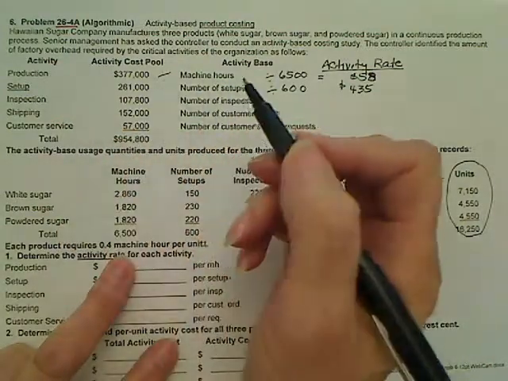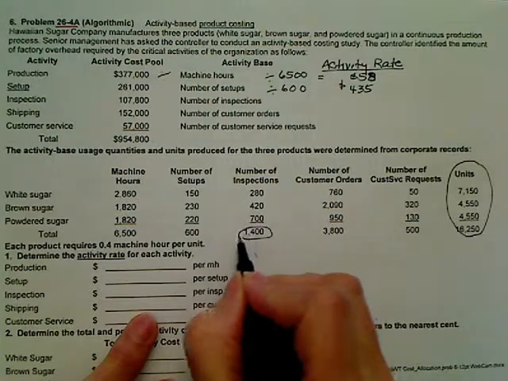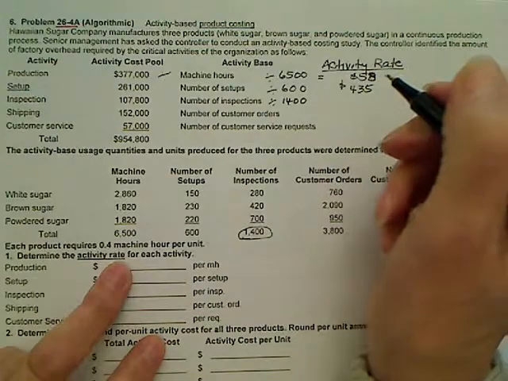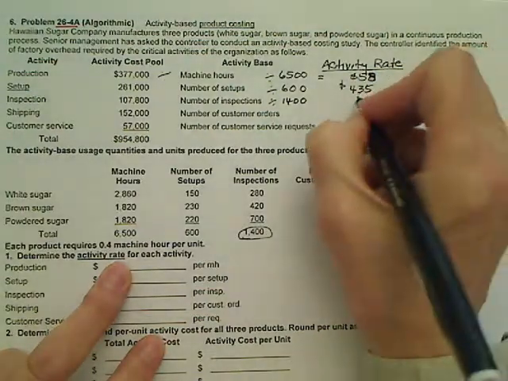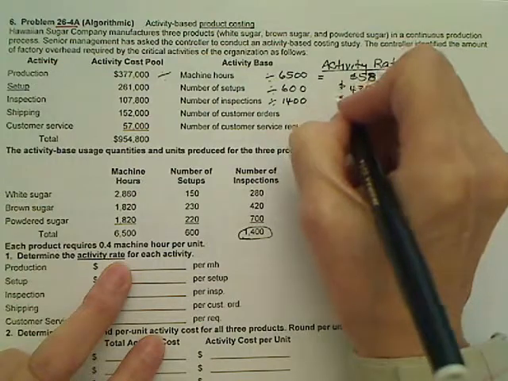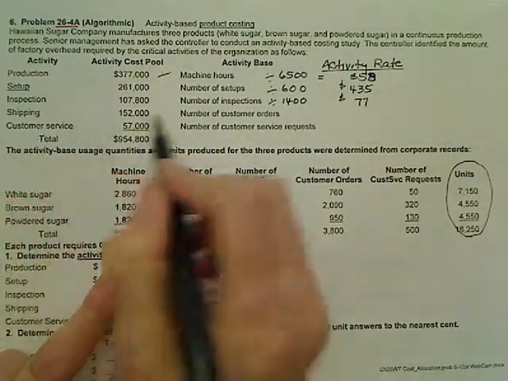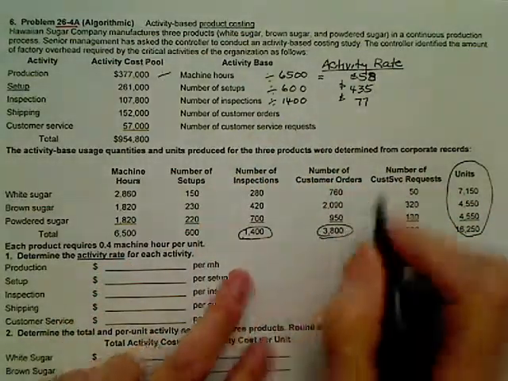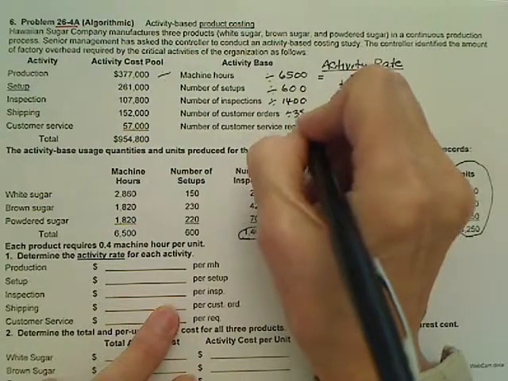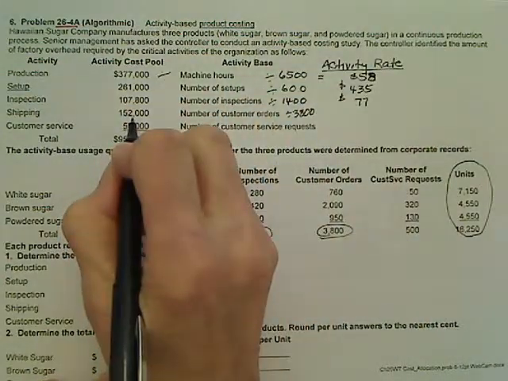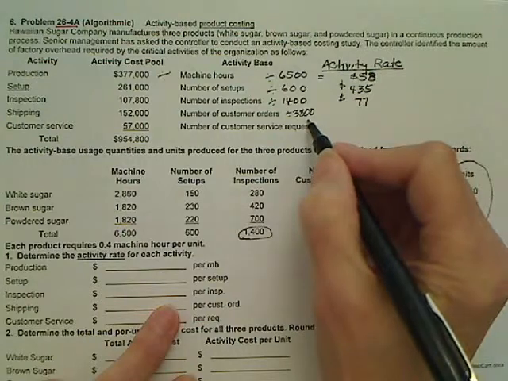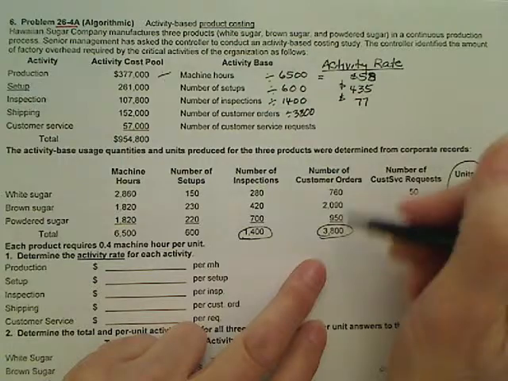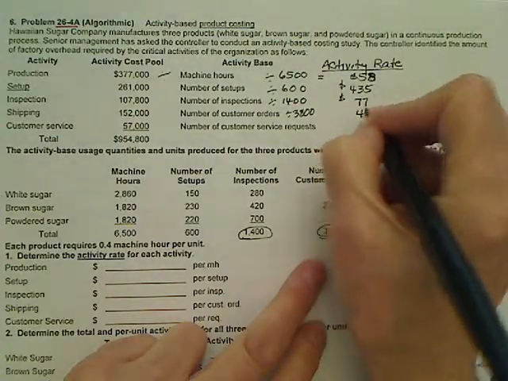Inspection, 107,800. We have 1,400 inspections. So what's our rate? $107,800 divided by 1,400 is $77. Shipping is divided by number of customer orders. So number of customer orders, 3,800. And shipping costs are $152,000 divided by 3,800 customer orders, and that is $40, our activity rate.